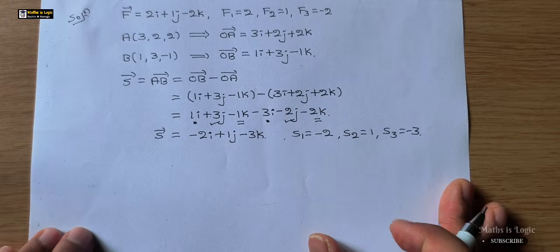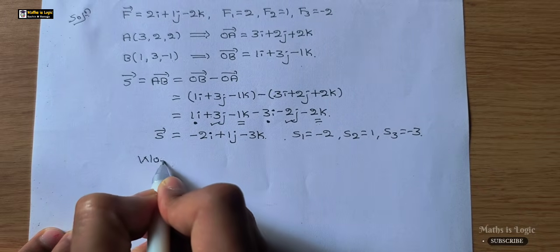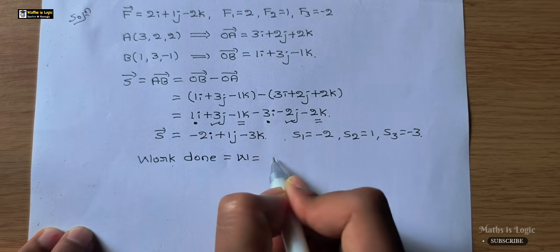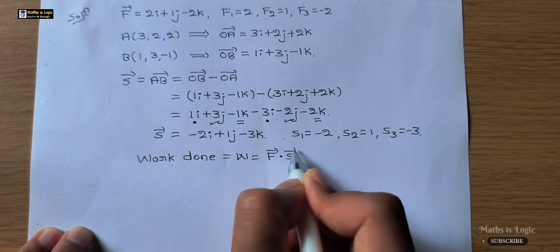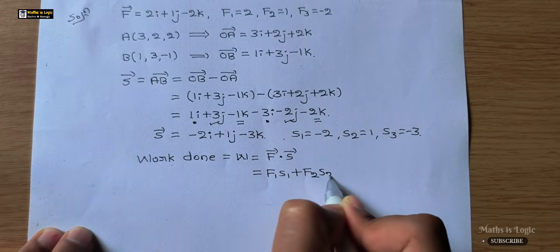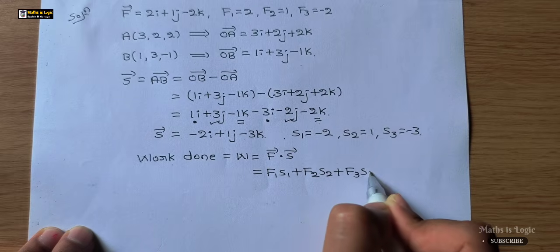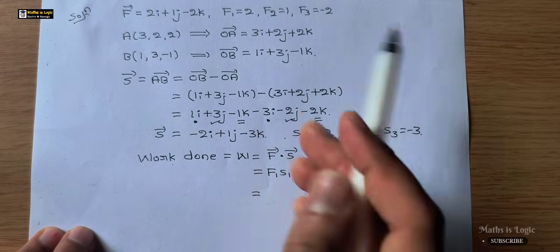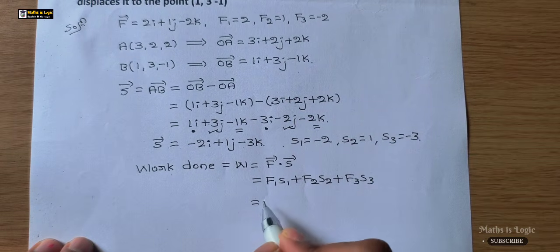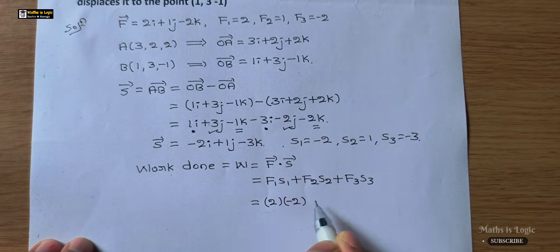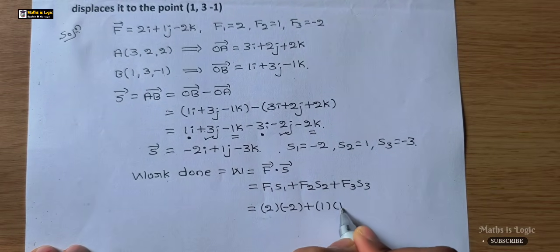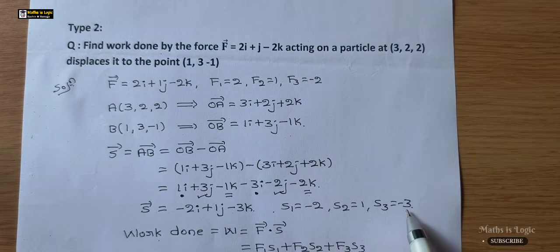So after finding S, we need the work done. Therefore, work done W is equal to, what is the formula? F vector dot S vector. The formula is F1 S1 plus F2 S2 plus F3 into S3. Substitute F1. F1 is 2, S1 is minus 2. So 2 into minus 2 plus F2 1 into 1, plus minus 2 into minus 3.